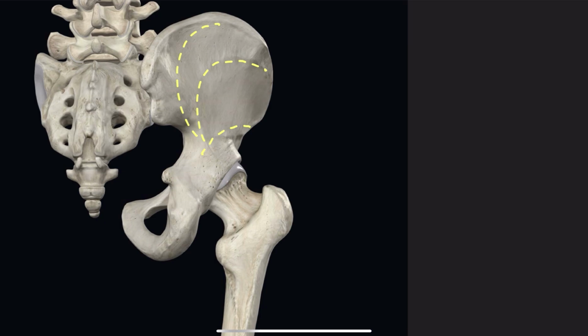Today we will be studying the origin and insertions of the gluteus maximus. Before studying the origin and insertions of the gluteus maximus, we should know some bone landmarks. So the line over here is known as the inferior gluteal line. This right here is known as the anterior gluteal line, and this right over here is known as the posterior gluteal line.